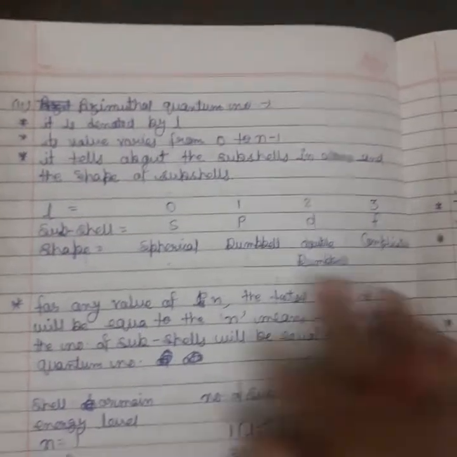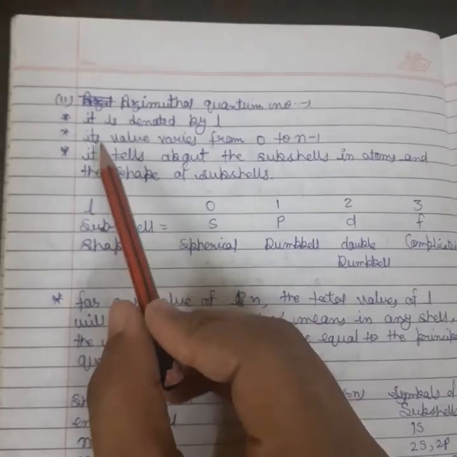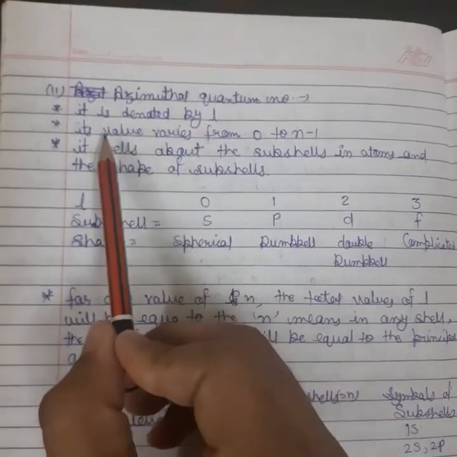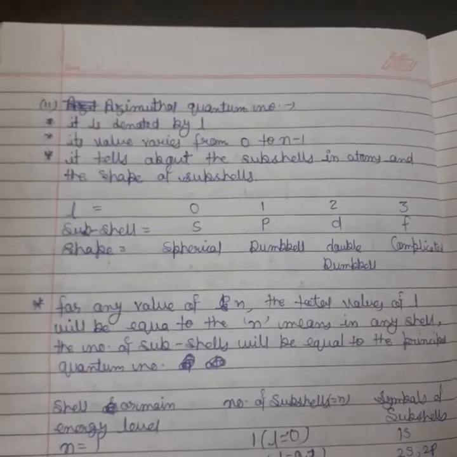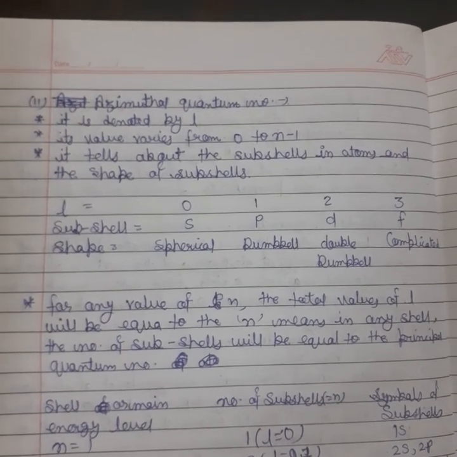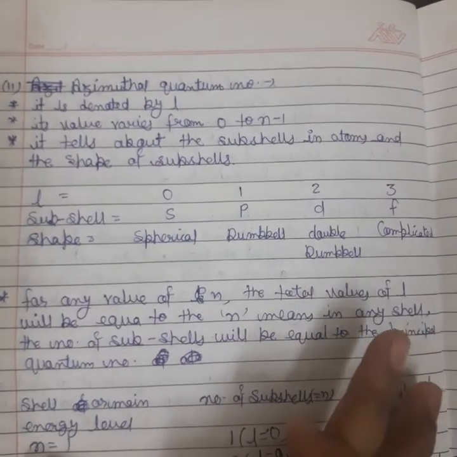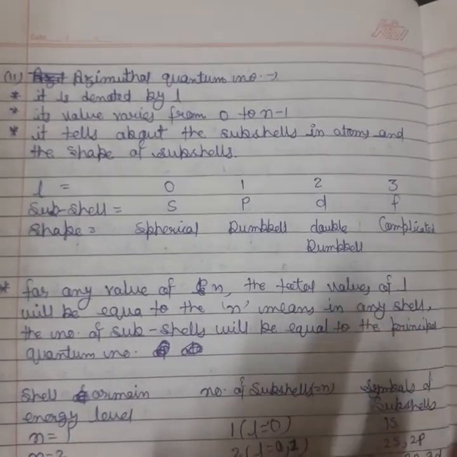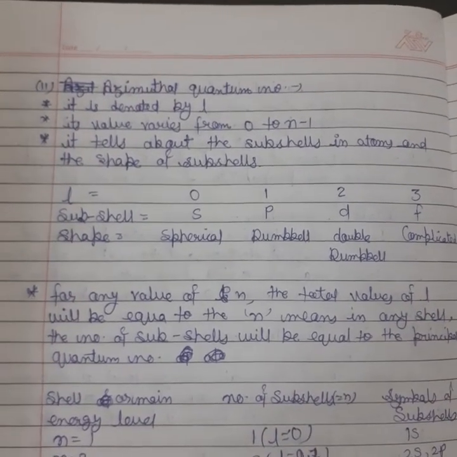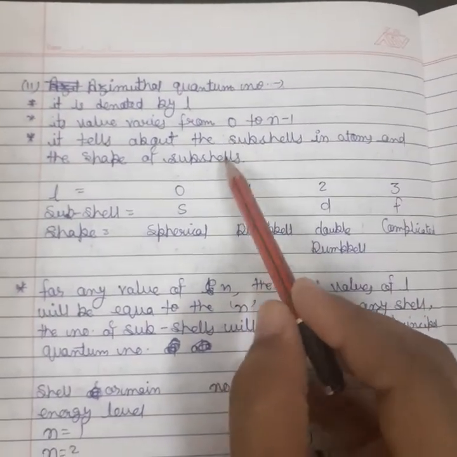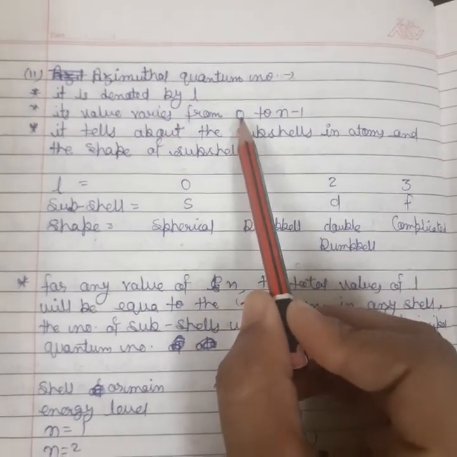After that comes the second quantum number, that is the azimuthal quantum number. Okay. The azimuthal quantum number is denoted by l, and its values vary from 0 to n minus 1. Now as we are progressing towards the next quantum numbers, all of them will depend on the previous quantum numbers. First we studied the principal quantum number, which is totally independent and we can define it independently. But the azimuthal quantum number depends on the principal quantum number, and its value varies from 0 to n minus 1.